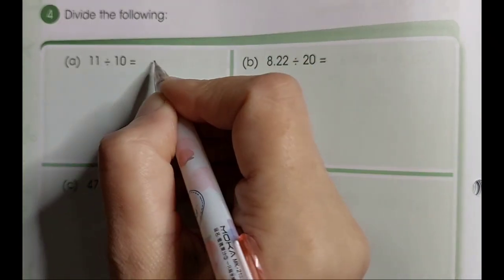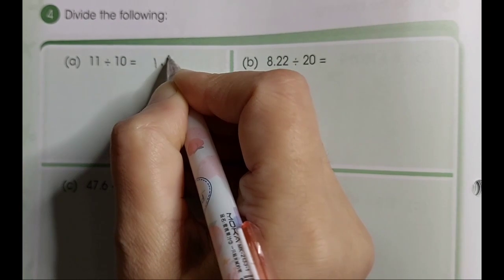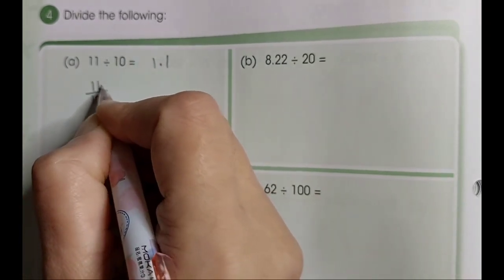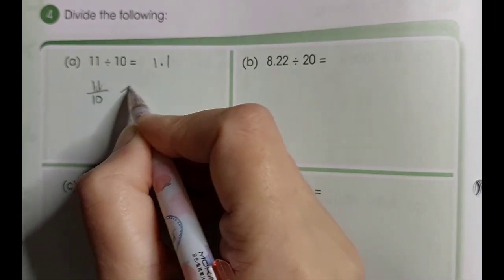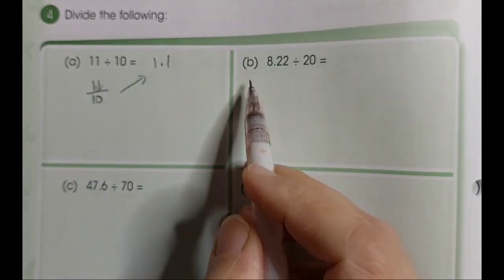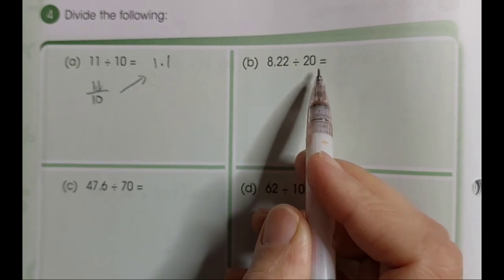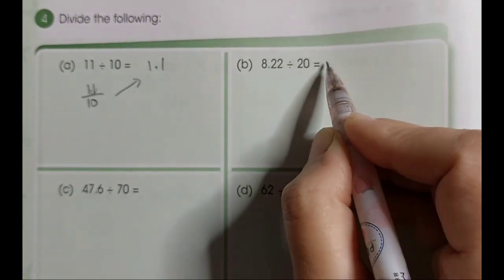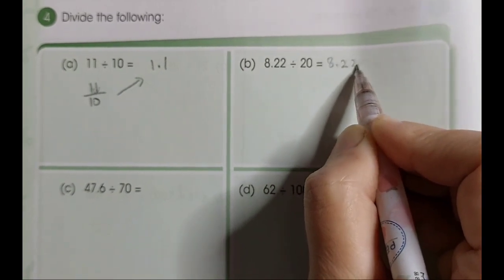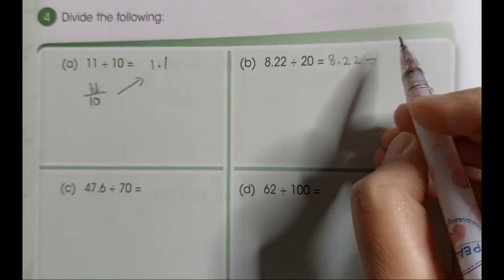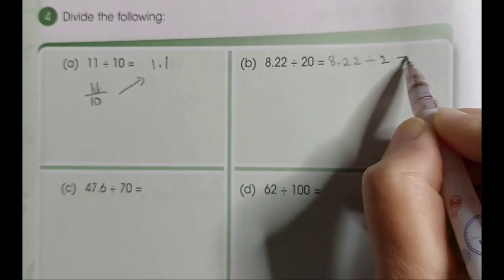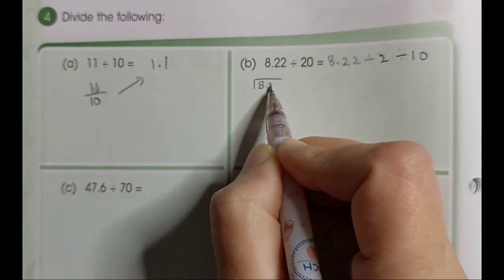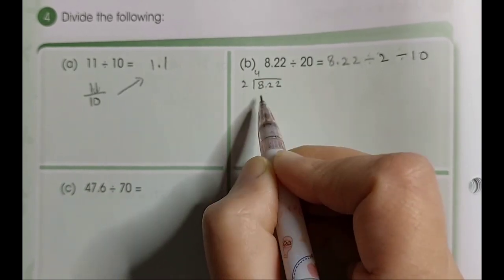Now question number 4, part A is 11 divided by 10. So it will become what? 1.1. As we know, we have to shift 1 decimal place, so it will become 1.1. You will get the answer. Now part B is 8.22 divided by 20. So again we have to split this into a multiple of 10. 8.22 divided by 2 and then divided by 10. So when you divide 8.22, 2 4s are 8.